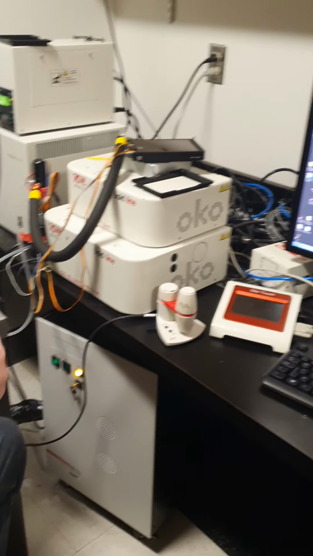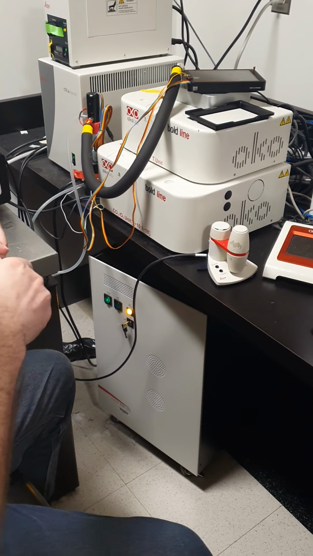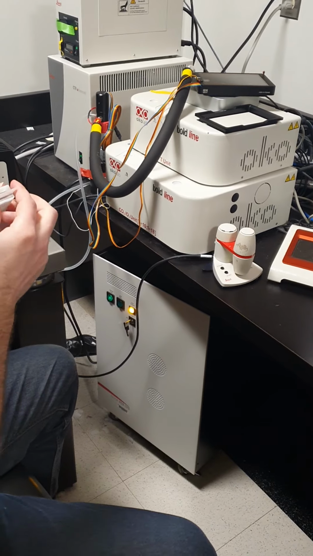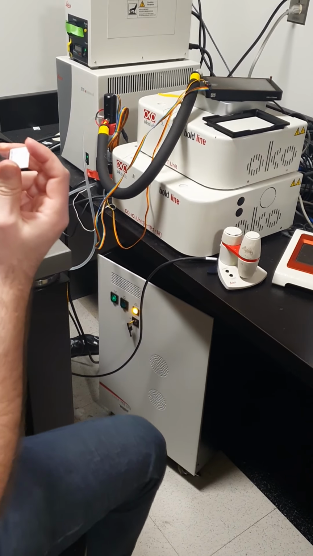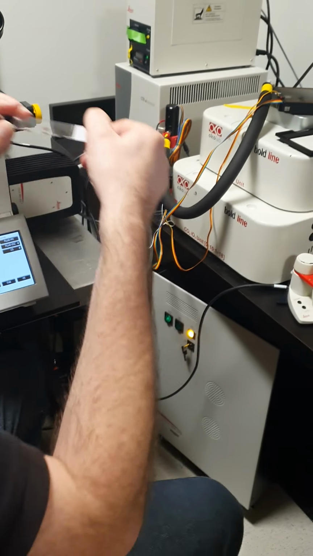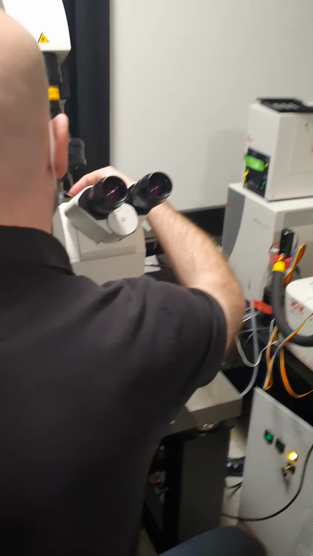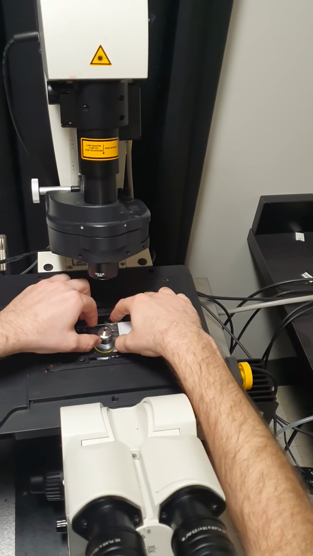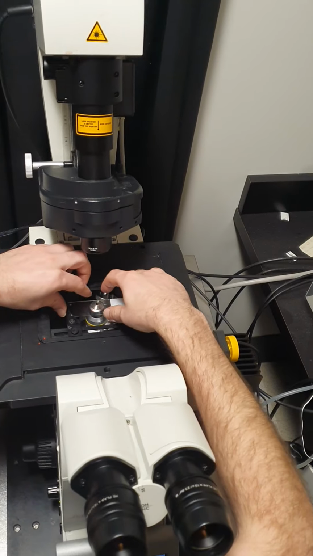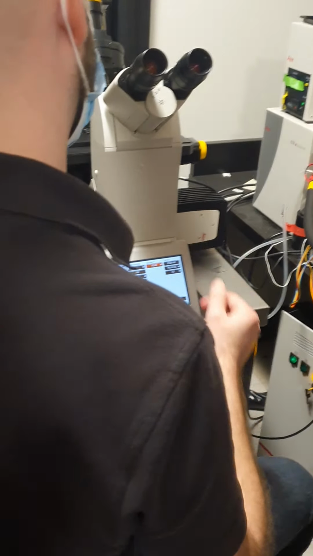And let's go ahead and grab samples. So you would take your sample, we'll start with these. These are some paraffin sections, and yeah, cover slip.